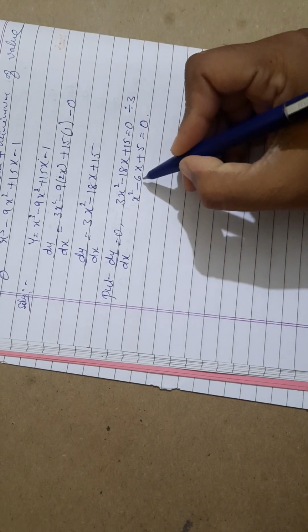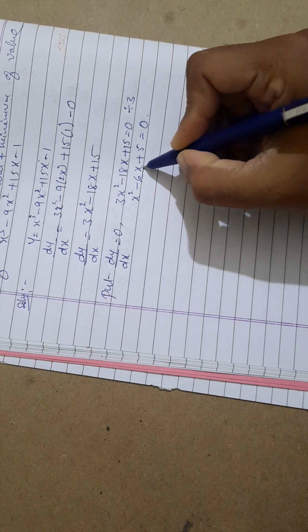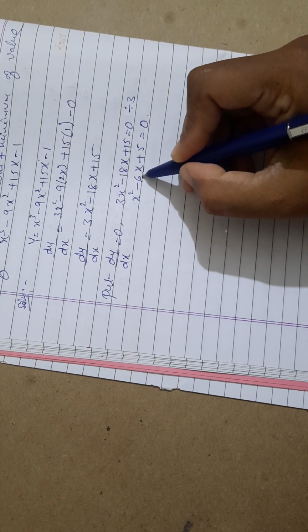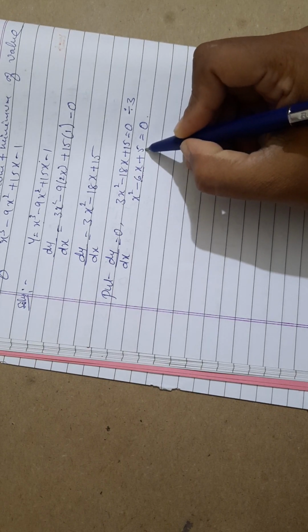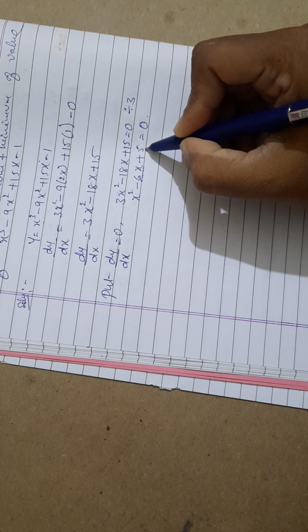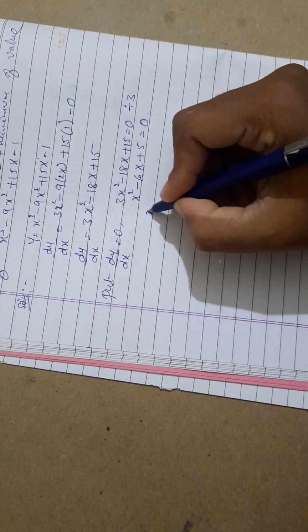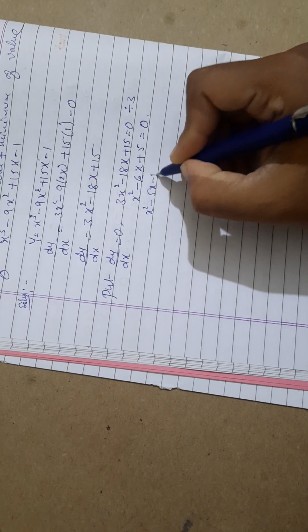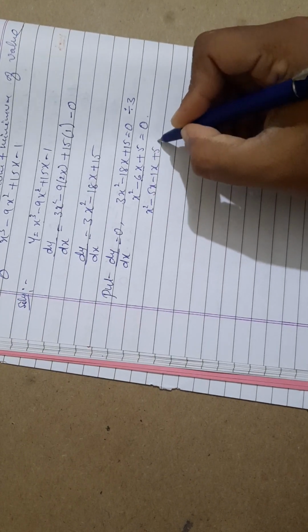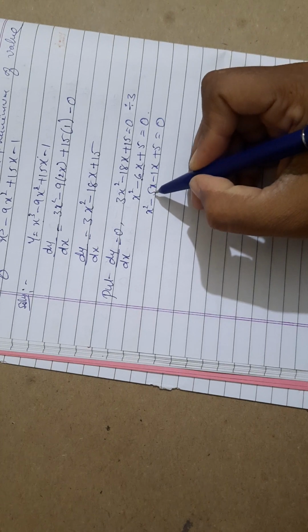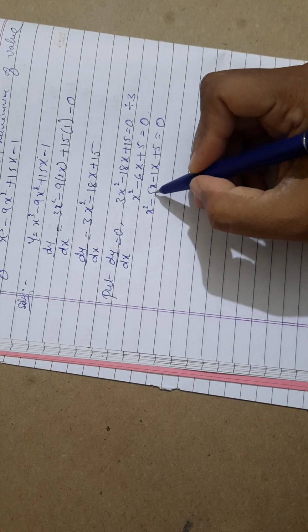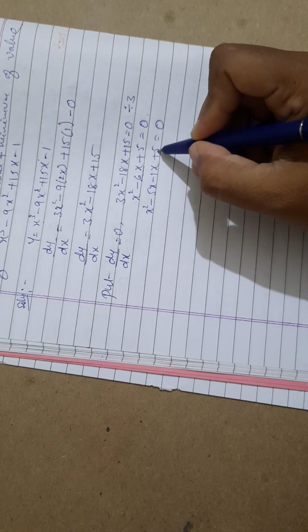In this quadratic equation, the middle term will be expanded. The sum of the terms gives the middle term, and the product gives the c value. So that means x square minus 5x minus 1x plus 5 is equal to 0. See, minus 1 minus 5 is minus 6, and minus 5 into minus 1 is plus 5.